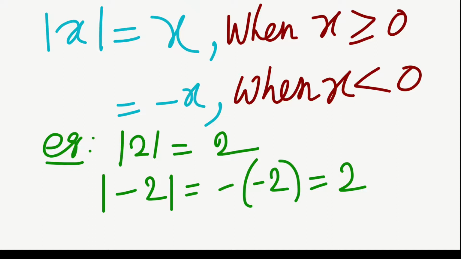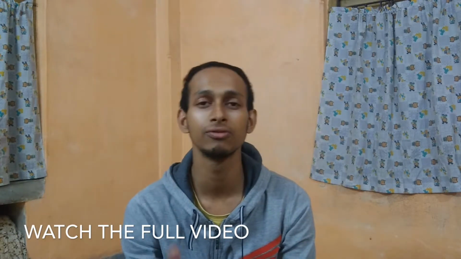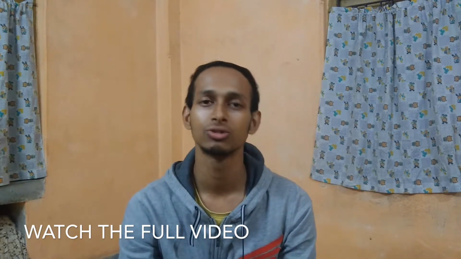The modulus of any number x is equal to x whenever x is greater than or equal to 0, and the modulus of x is minus x whenever x is strictly less than 0. If the number inside the modulus sign is negative, then we multiply that number by minus 1 so that it becomes positive. And whenever the value in the modulus is positive, we do nothing and simply remove the modulus.